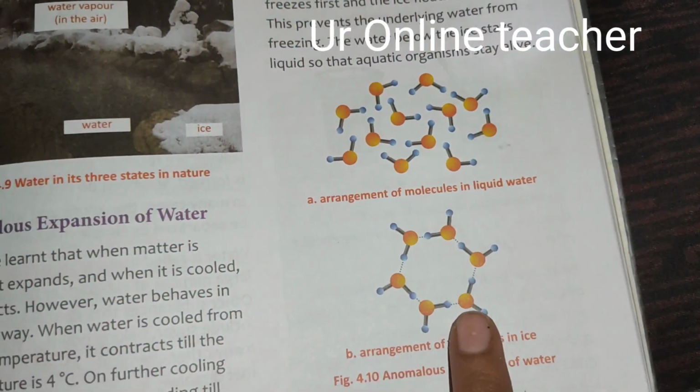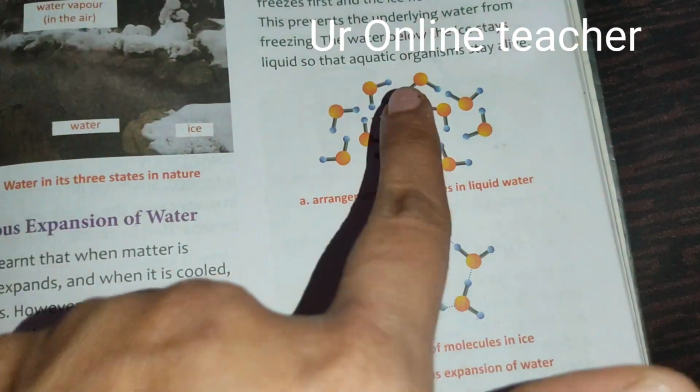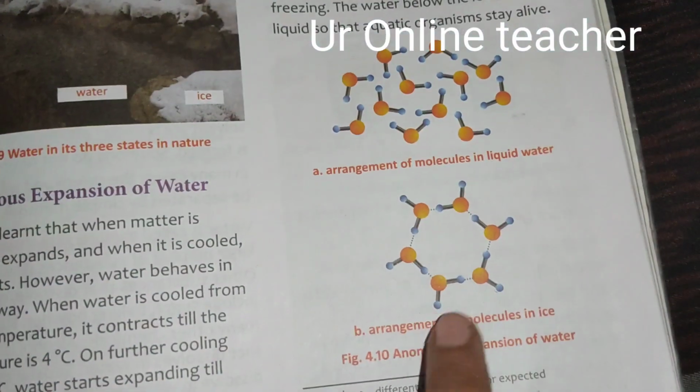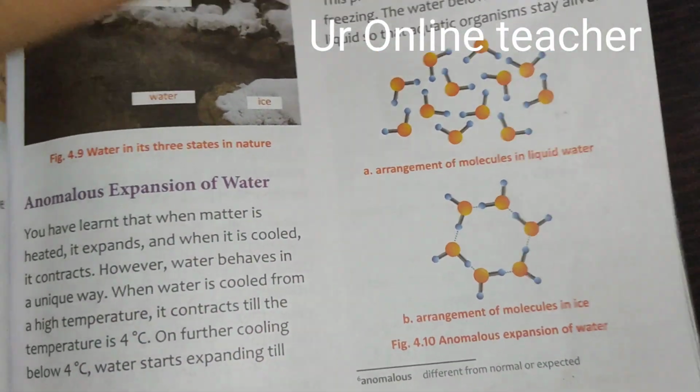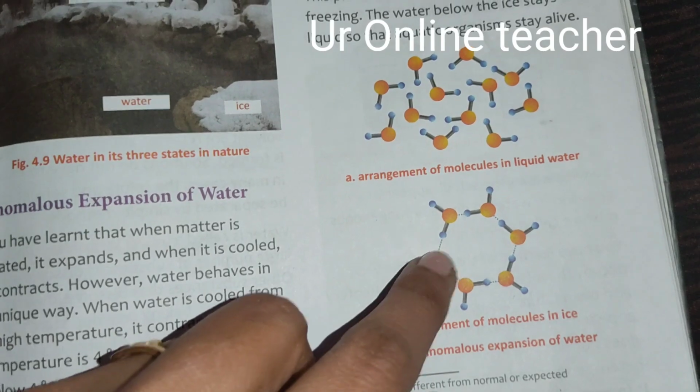So in ice, see, there is an arrangement of molecules. Like in liquid water, like this. Then 2 hydrogens, 1 oxygen.